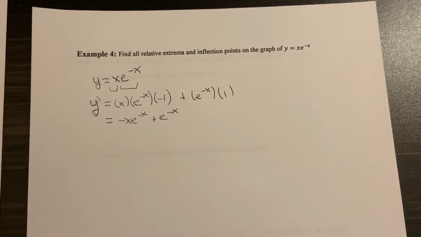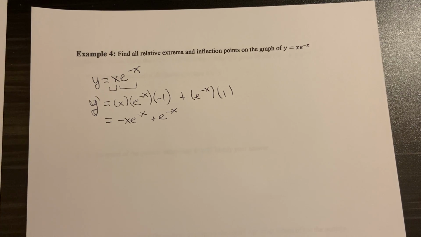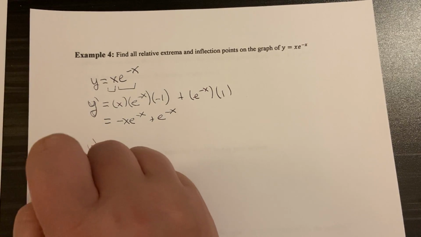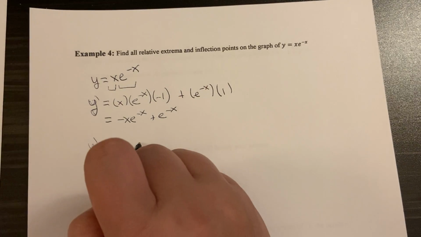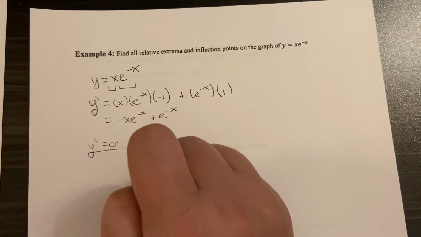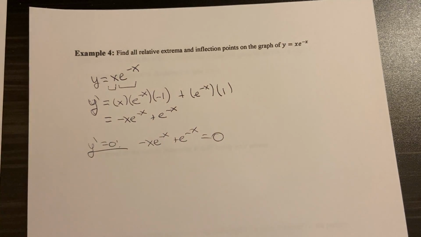Okay, so now to solve this, I'm just going to tell you guys right now it's never undefined. E to the negative x is 1 all over e to the positive x, and it will never be an undefined value. So we don't really have to worry about that, but y prime equaling 0, we're going to solve for to find some critical points. So negative x e to the negative x plus e to the negative x, we're going to set that equal to 0.